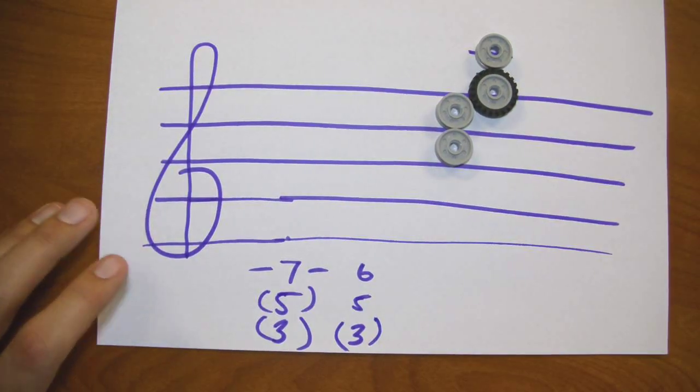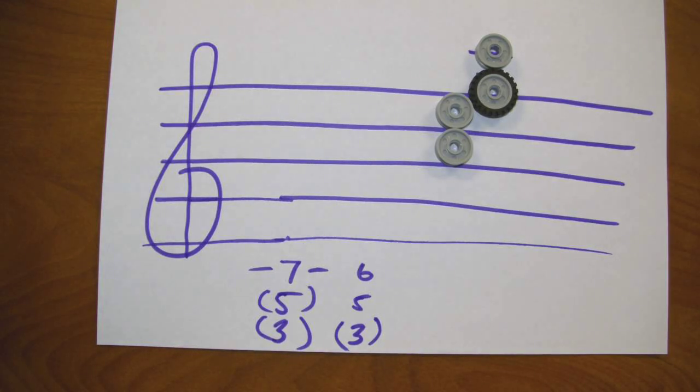So, second inversion seventh chords also have a distinctive look here. A third offset by a step. It's good, for example, for our ear training, to learn to recognize these visually, what they look like, in order to help you figure them out quickly.